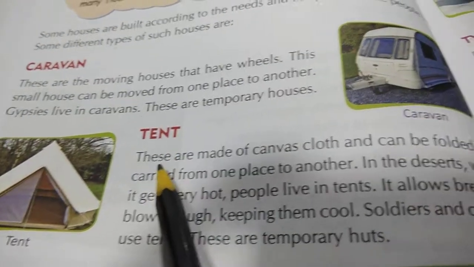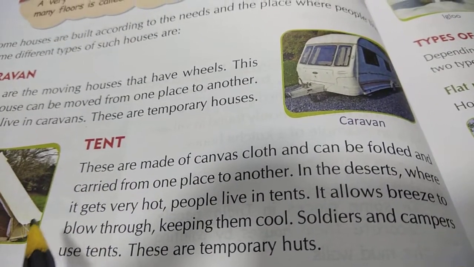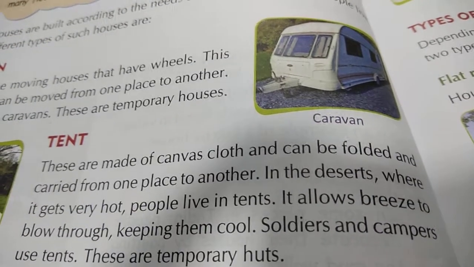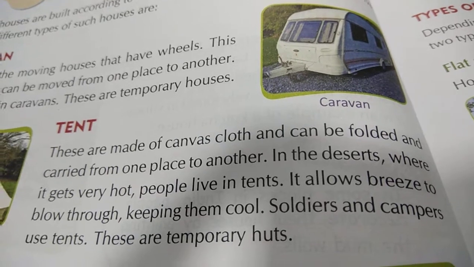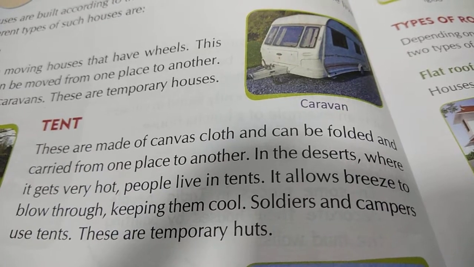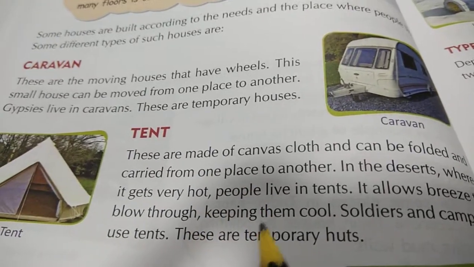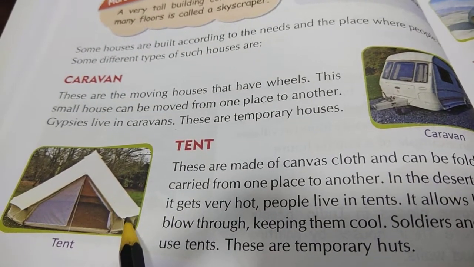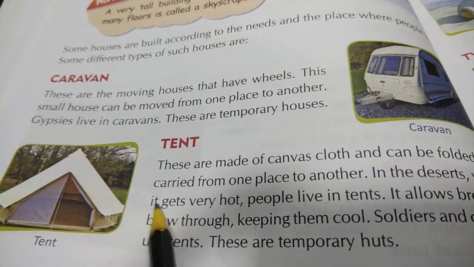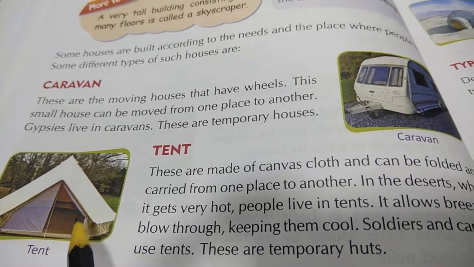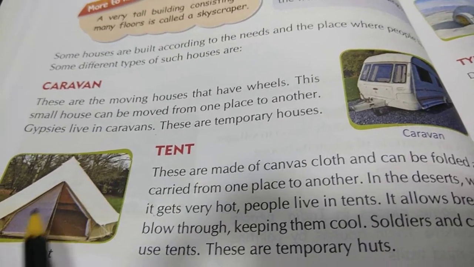Next one is the tent. Tents are made of canvas cloth and can be folded and carried from one place to another. In the deserts where it gets very hot, people live in tents. It allows the breeze to blow through, keeping them cool. Soldiers and campers use tents. These are temporary shelters. When soldiers go for a camp, they use this type of tent to live in.